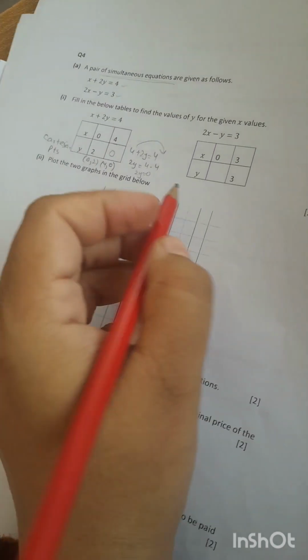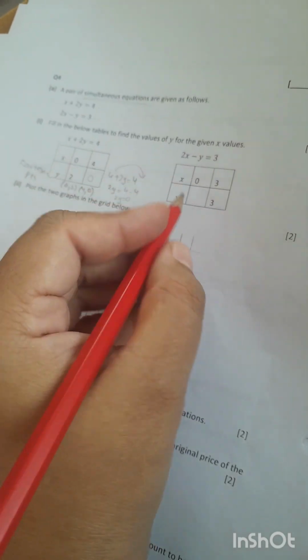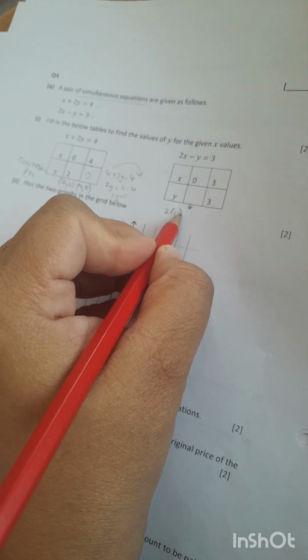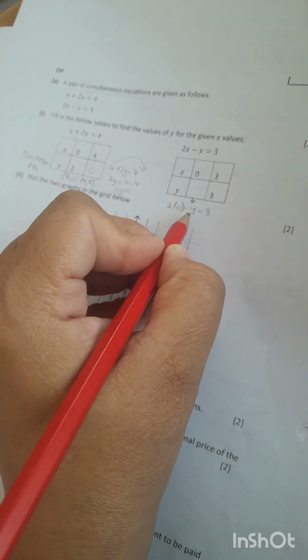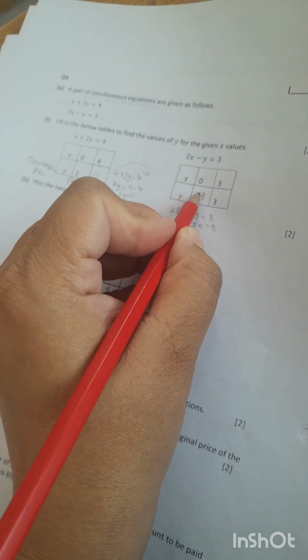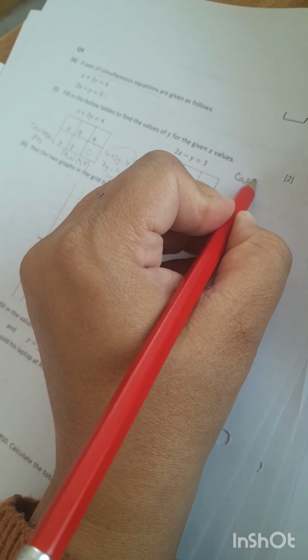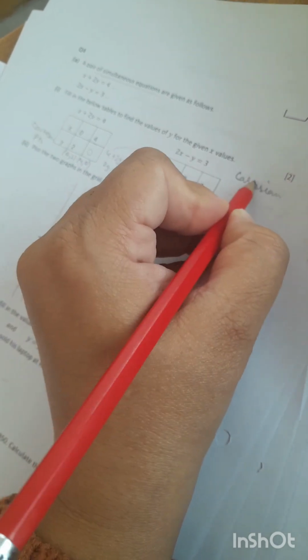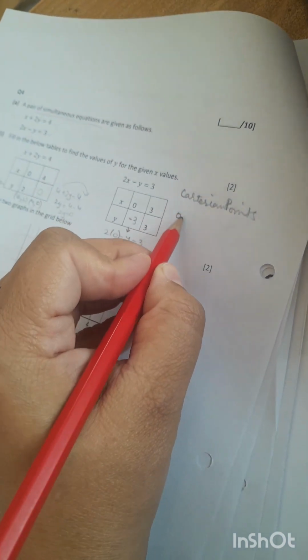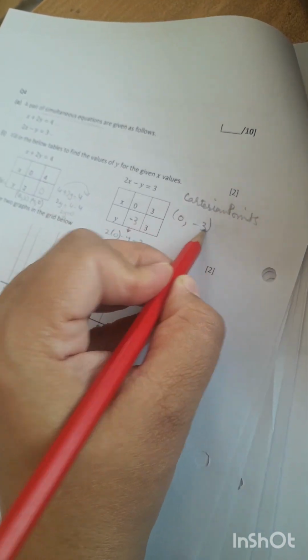So moving on to the second equation, which is x minus y is equal to 3. Let's put x equal to 0 in the equation. So we are getting minus y equals 3, so y is equal to minus 3. So I got 2 points for the second equation also. So I can write down the Cartesian points. The first point is (0, -3) and the second point is (3, 3).